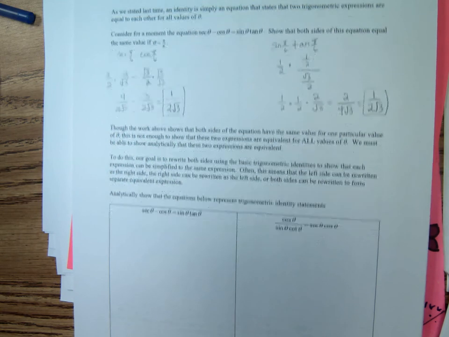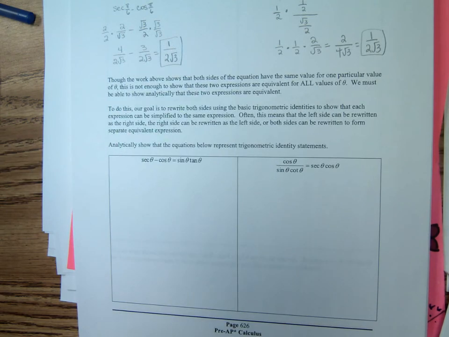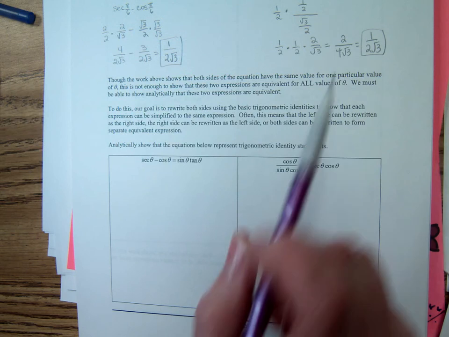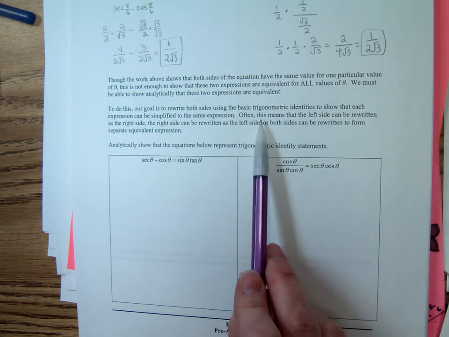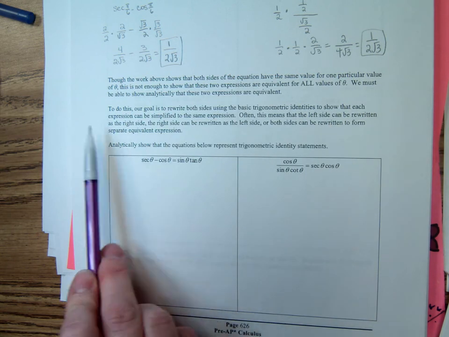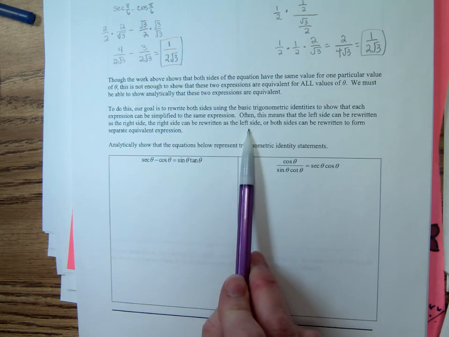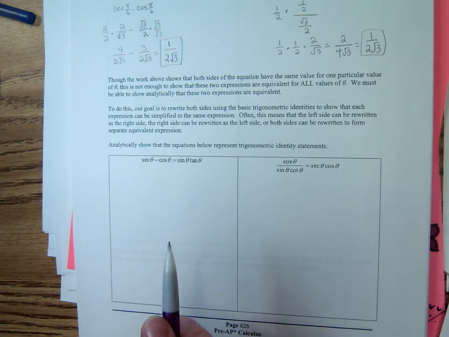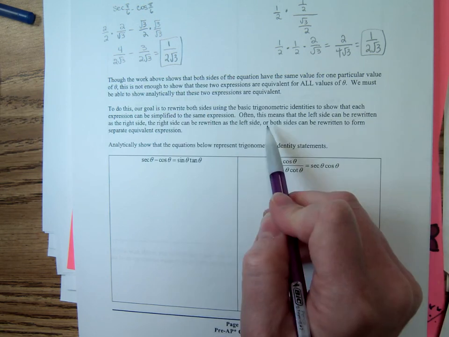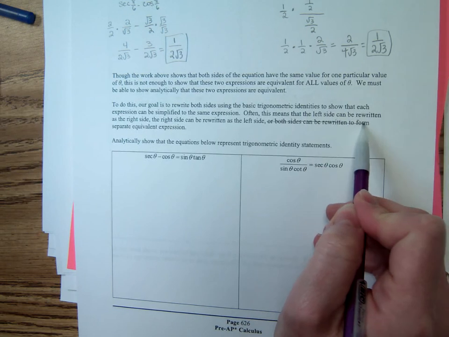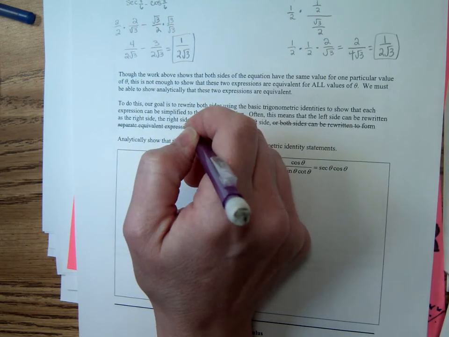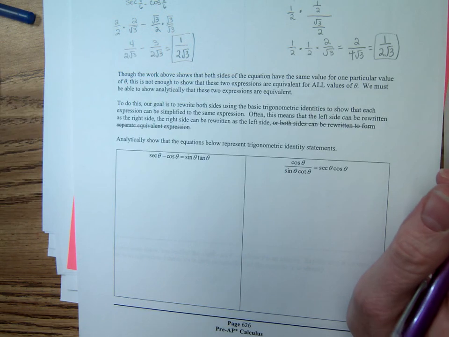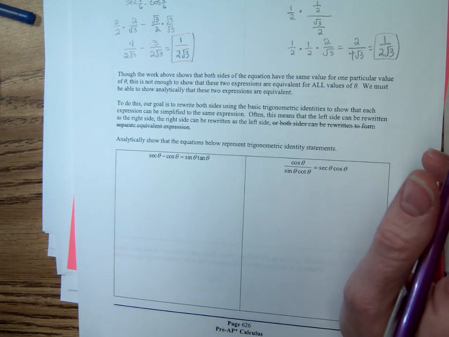Okay. So now we're going to go down here and we're going to take away the value. Because just because it works at one value doesn't mean it works at all values, okay? There is something written here that we're going to talk about. Basically, this means that the left side can be written as the right side, or the right side as the left side, and then he adds, or both can be written to form a separate equivalent expression. That's really not accepted, okay? You can do it to kind of help you get to where you need to be, but generally we make the left look like the right or the right look like the left. You only work with one side.